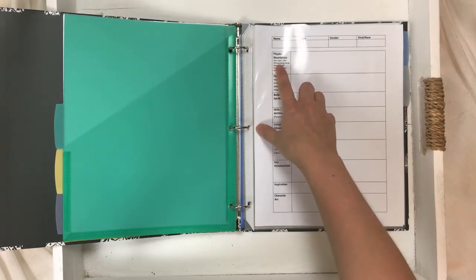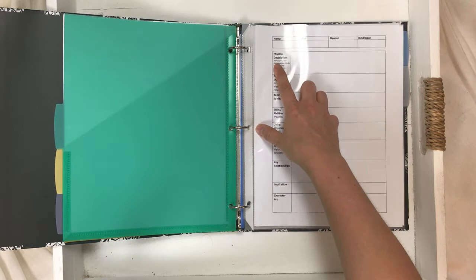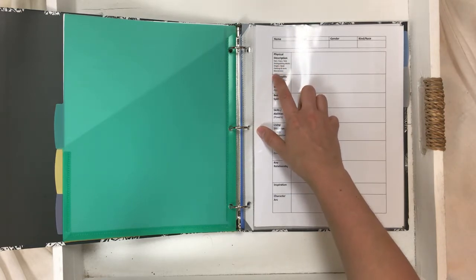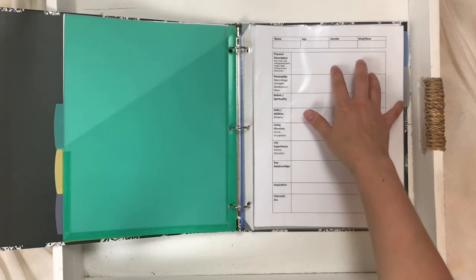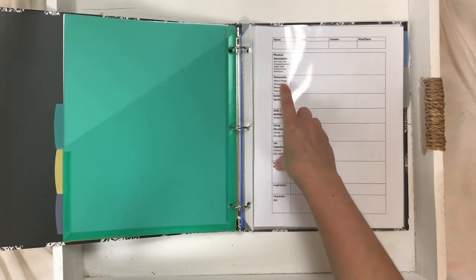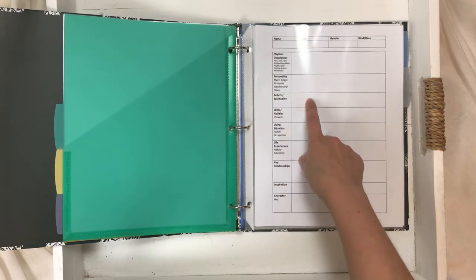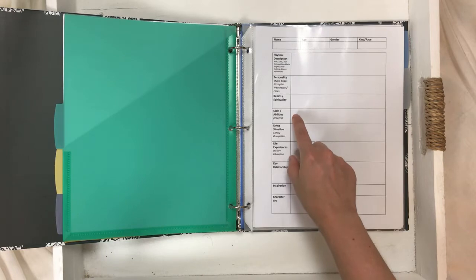I have physical descriptions, so I have listed here hair, eyes, skin, distinguishing marks, height, clothing and items, mannerisms, all that kind of stuff would go here. Personality, I just listed some examples. You could include their Myers-Briggs, their strengths and weaknesses and flaws. Beliefs and spirituality is definitely a section I wanted to include.